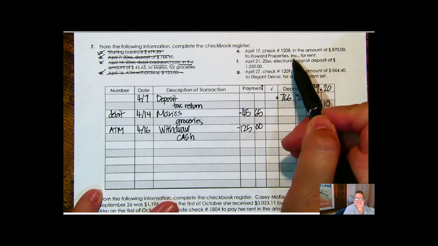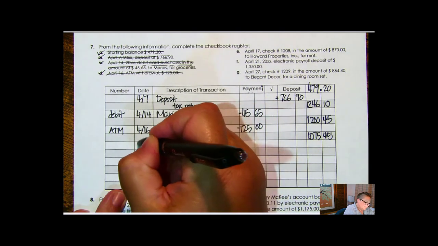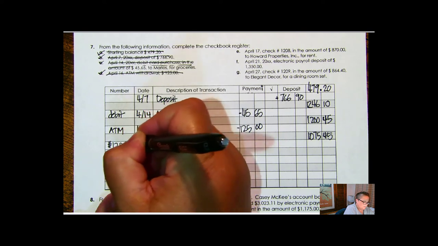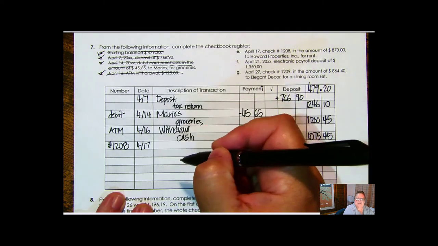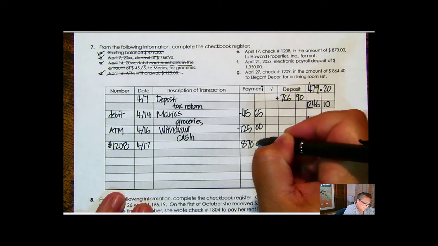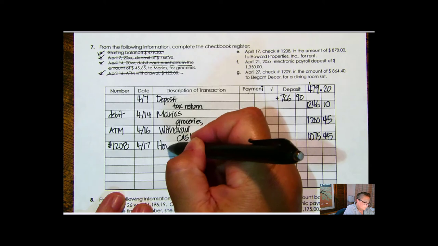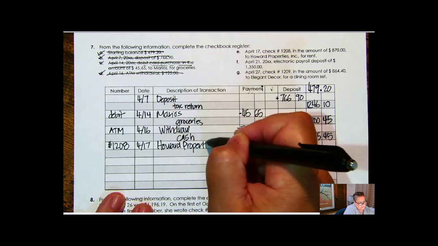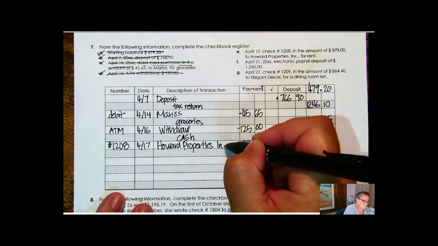On April 17th, I have check 1208. So on 4/17, I have check number 1208. Now I can actually put a check number where it says number. In the amount of $870, no change, 870.00 to Howard Properties, Inc. for rent.